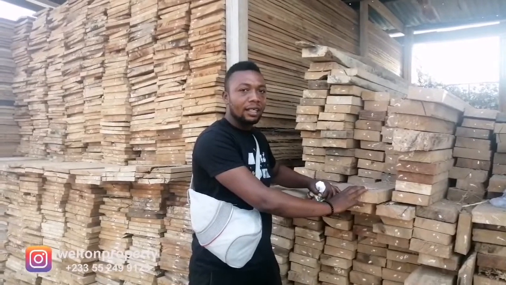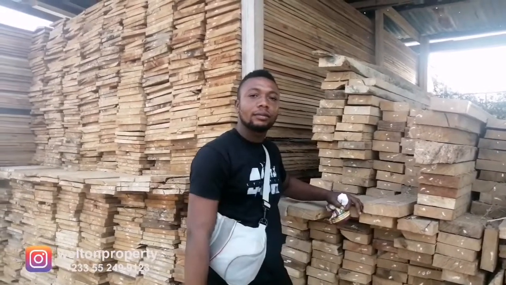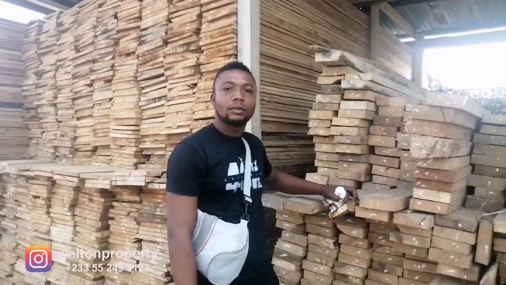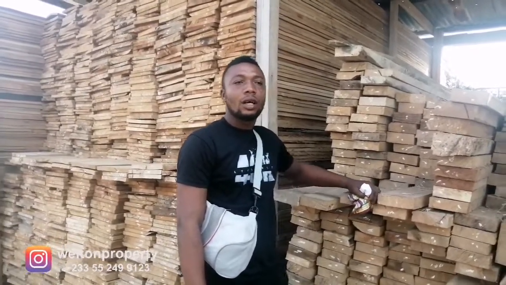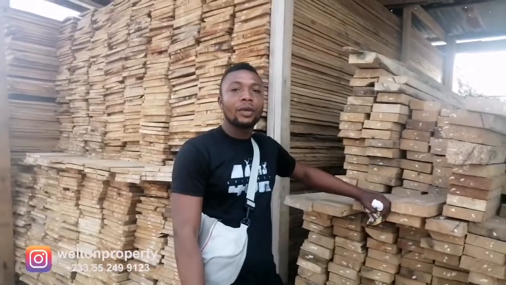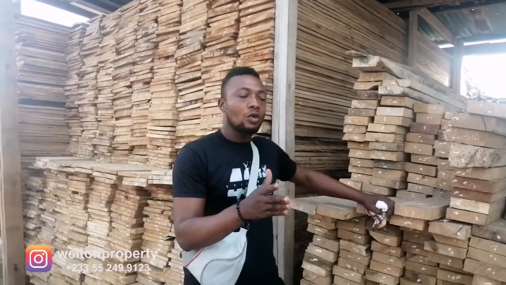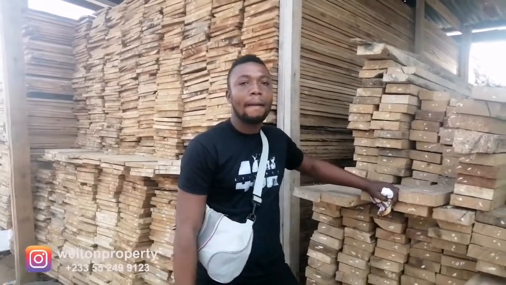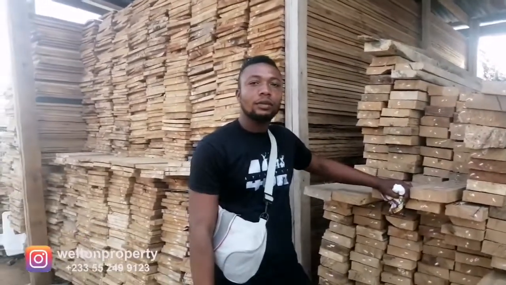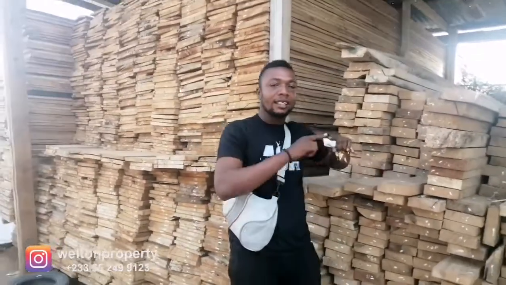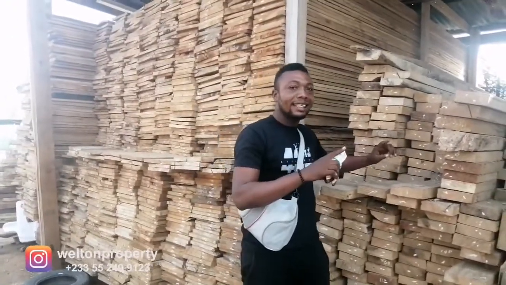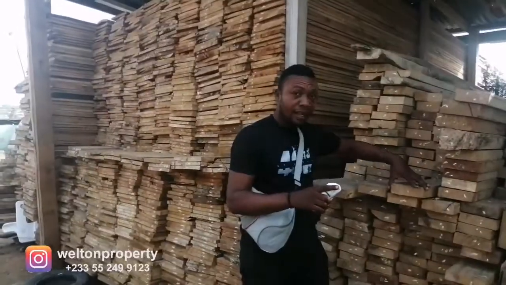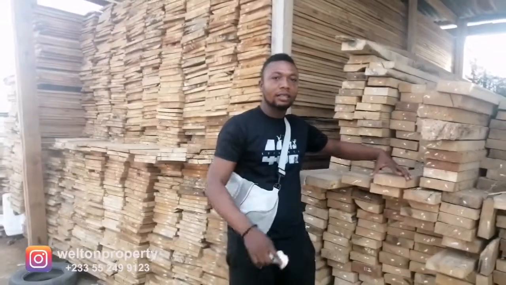So if you were to construct a normal 3-bedroom house, how many of these do you think you would need? For a 3-bedroom, you buy the 2x6, almost 15 pieces, and you add 2x4 and 2x3 to it. That is it. So this one again is 2x6, the sawmill cut. The length is 16 feet, and the width here is 4 inches. Brilliant.